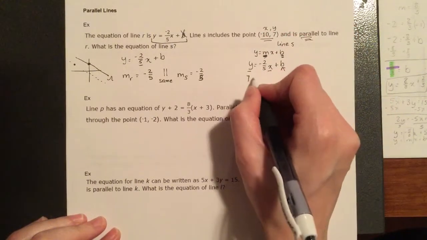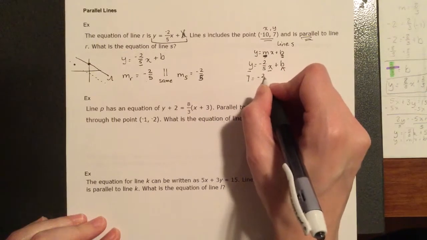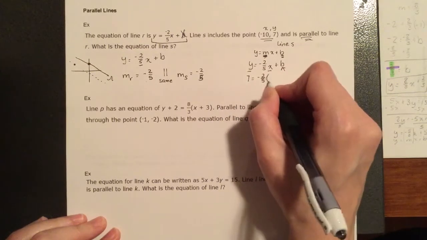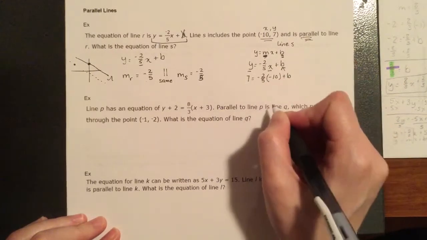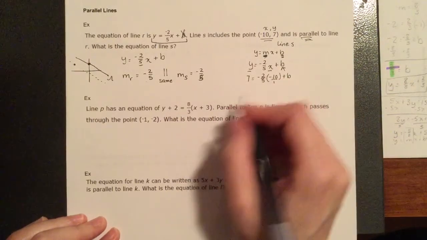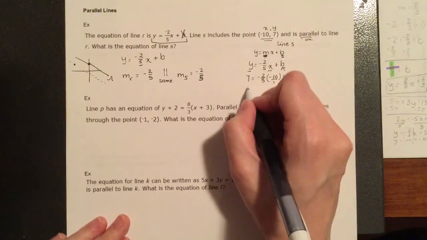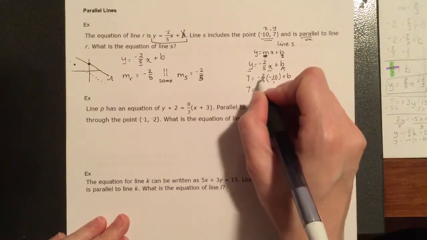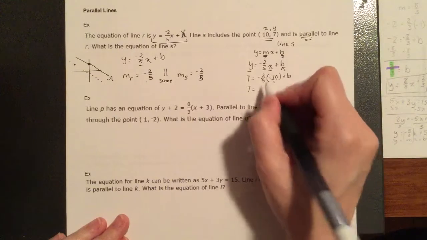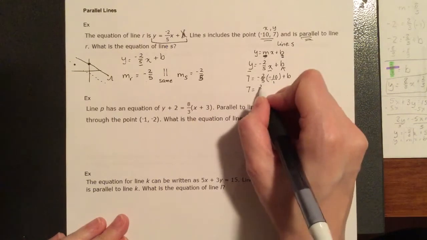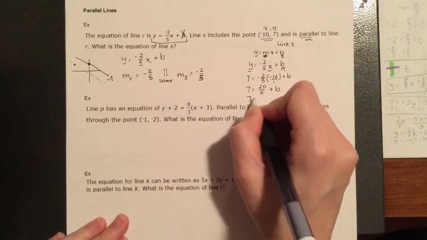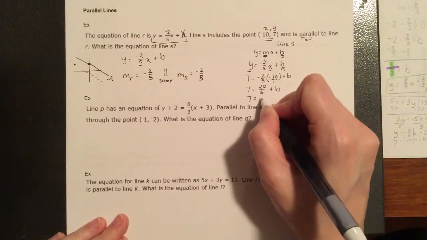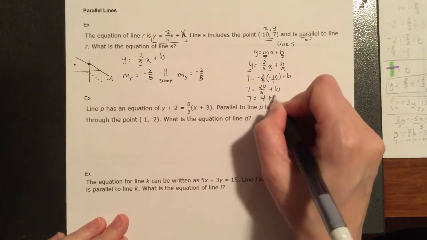So my y is 7, which is equal to negative 2/5 times our x, which is negative 10, plus b. So I can multiply those two fractions together, put the negative 10 over 1. 7 is going to be equal to a negative times a negative is a positive. 2 times 10 is 20 over 5 plus b. So 7 is going to be equal to 20 over 5, which simplifies to 4, plus b.